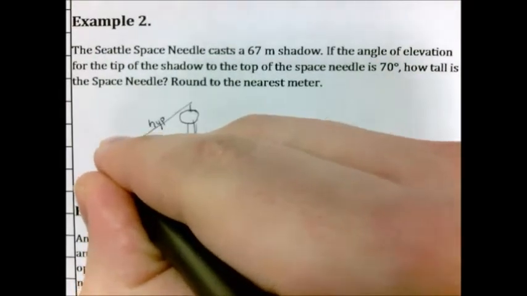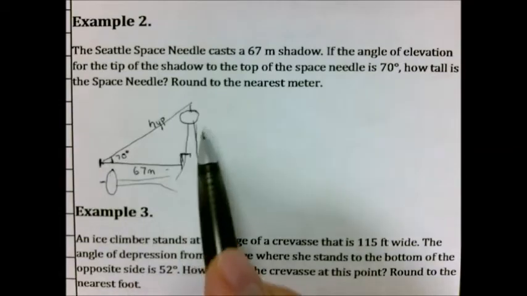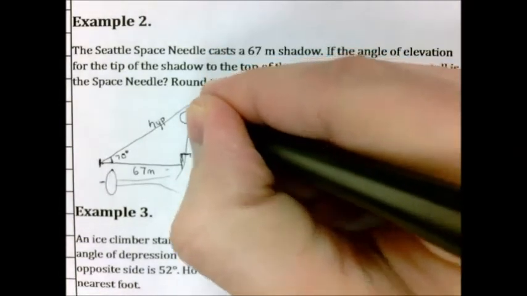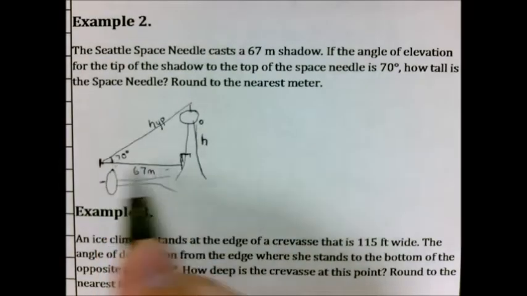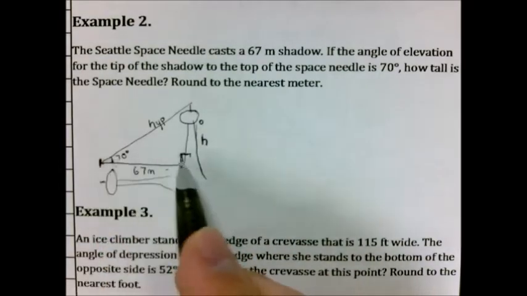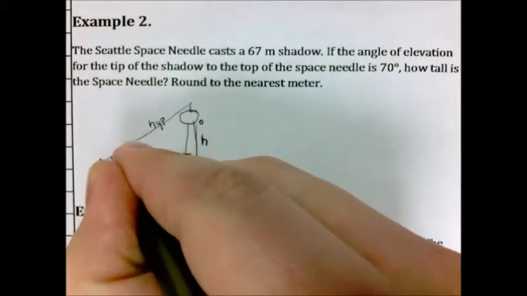The next easiest one is take the angle that you're at, and the one across from the angle that we know, that's going to be our opposite. The one opposite the angle we know is the opposite. And finally, this last side that's lying next to the angle, that's going to be our adjacent.